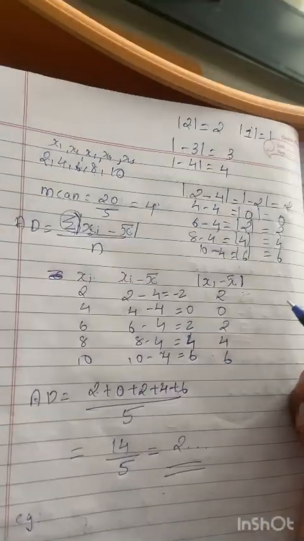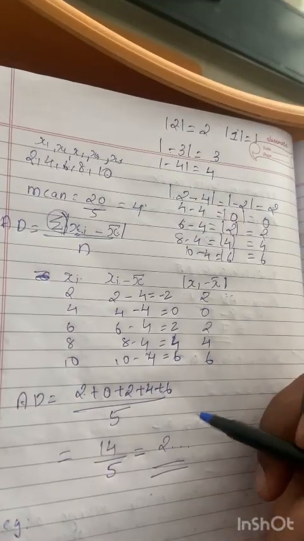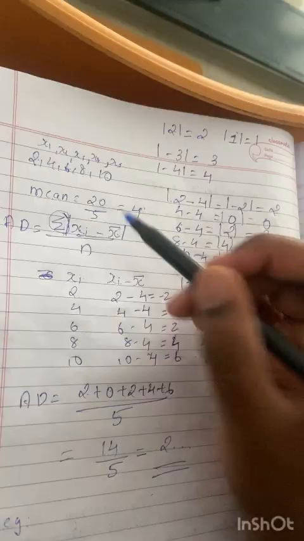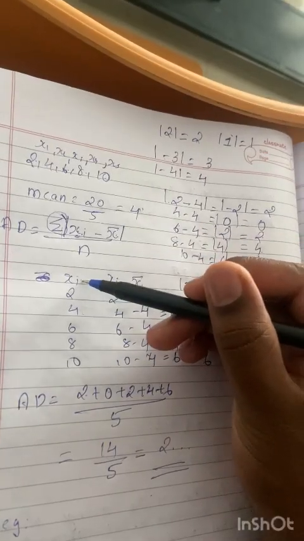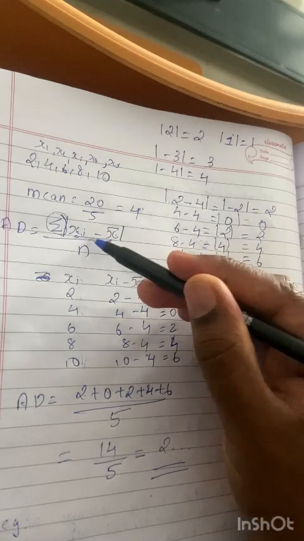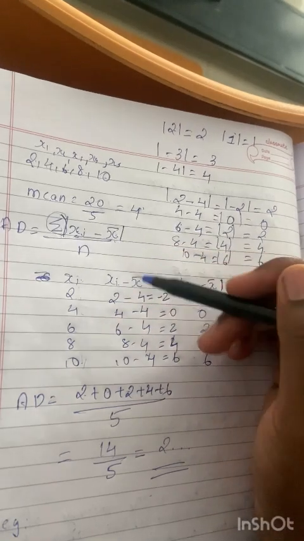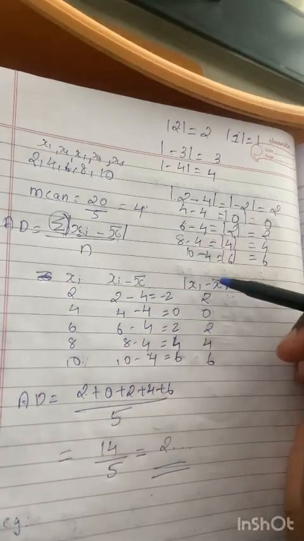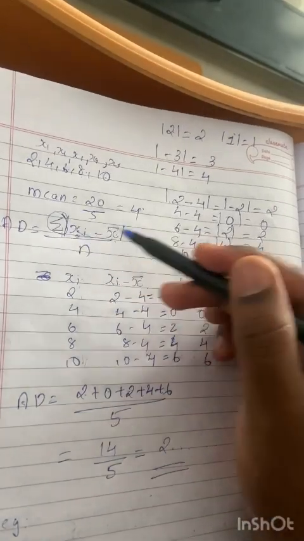Okay, so I hope you understood how to do this. If you are getting a question like this, first you should write the first column as xi and write all the values which you got in the question. Next, in your equation you have xi minus x bar, so your next column should be xi minus x bar, and the third column should be mod of xi minus x bar.